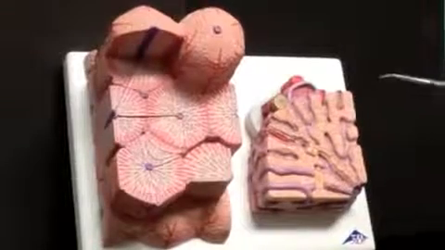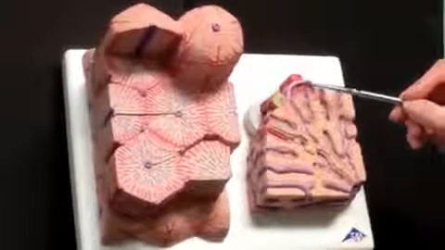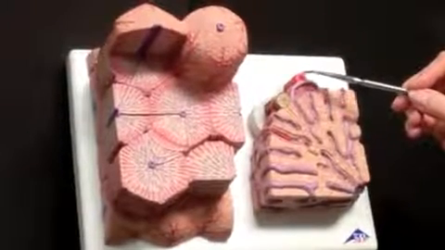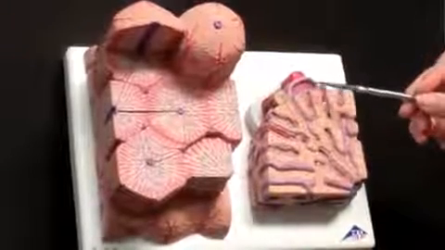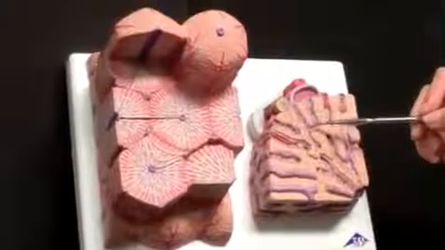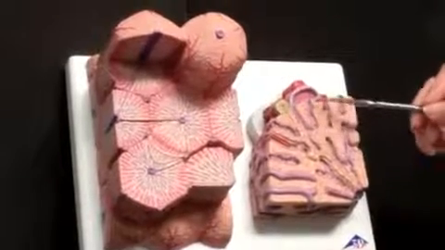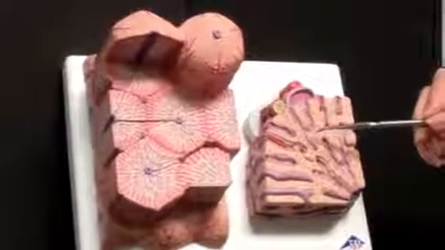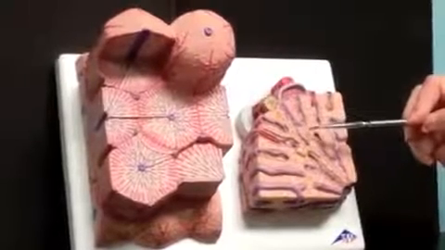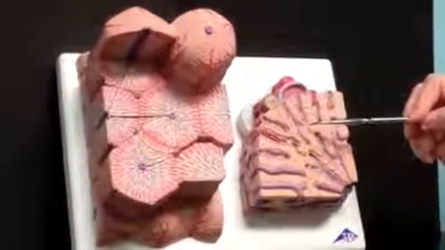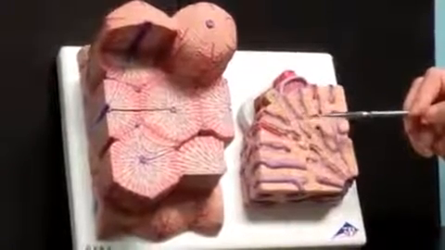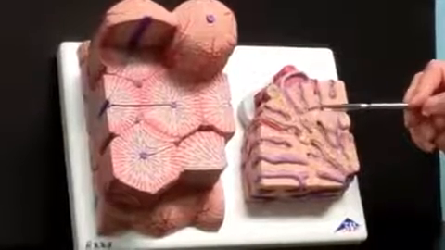Remember that we've got a dual blood supply. This is the hepatic portal vein, and this is the hepatic artery. Both of these vessels deliver blood into sinuses, which are nice large spaces coming through, lined by hepatocytes. The hepatocytes then are oxygenated, and they have an opportunity at the same time to remove toxins from the blood coming from the digestive tract.